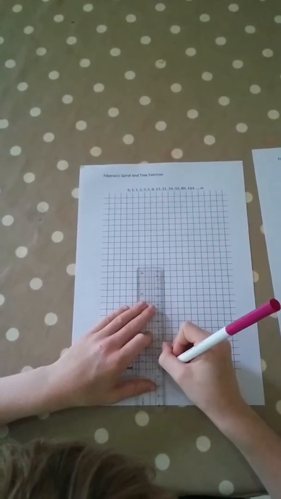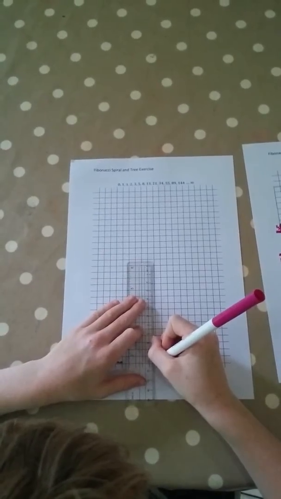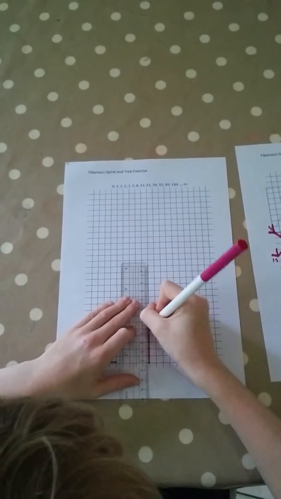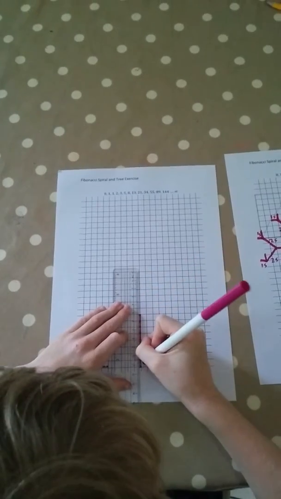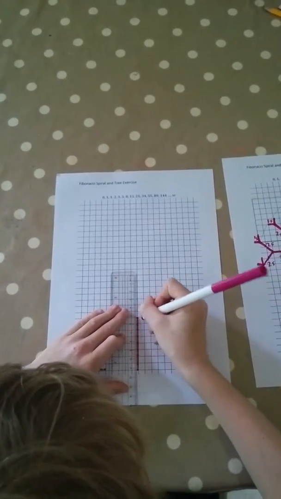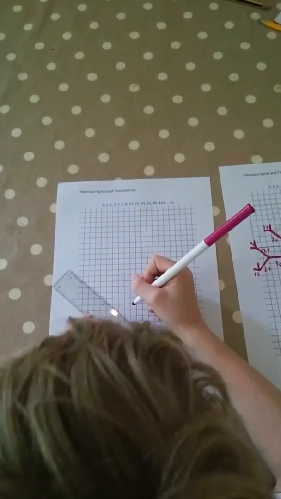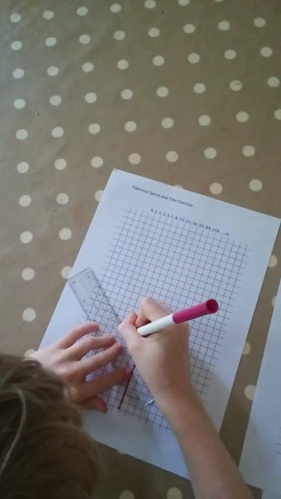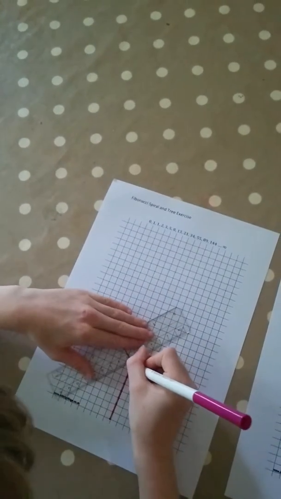So now we're going to draw a tree by using the same Fibonacci ratio. So if Andrew draws a line up 8 centimeters, it's better if you use a coloured sort of pen for this so it's easier to see it. Like that. And then if he goes across diagonally 5 centimeters either side, there we are, and on the other side as well.